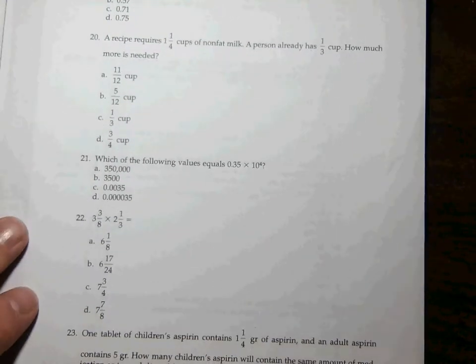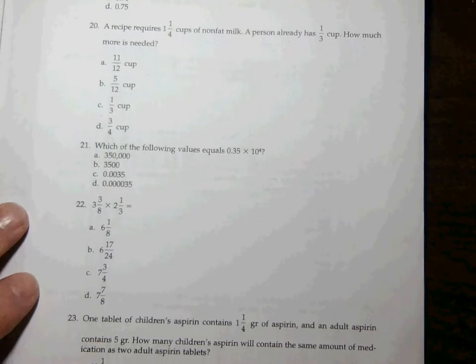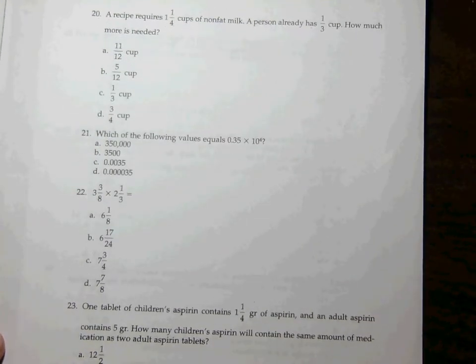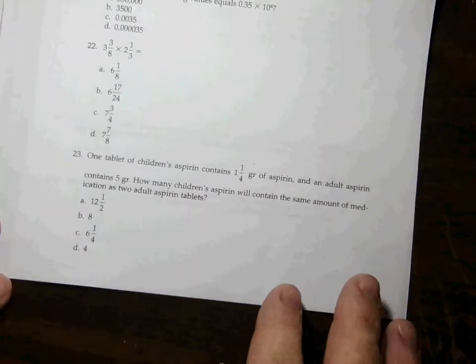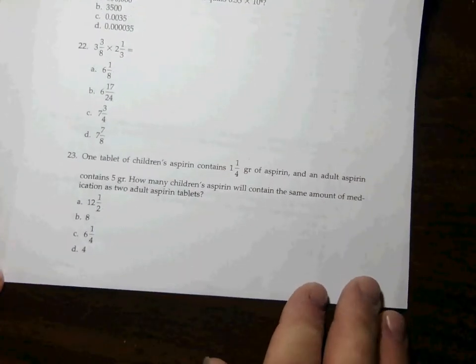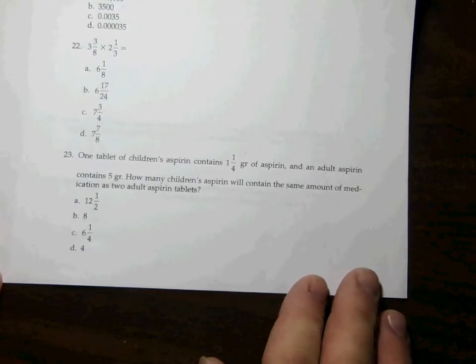21. Which of the following values equals 0.35 times 10 to the 4th power? 22. 3 3/8 times 2 1/3. 23. One tablet of a children's aspirin contains 1 1/4 grams of aspirin, and an adult aspirin contains 5 grams. How many children's aspirins will contain the same amount of medication as 2 adult aspirin tablets?